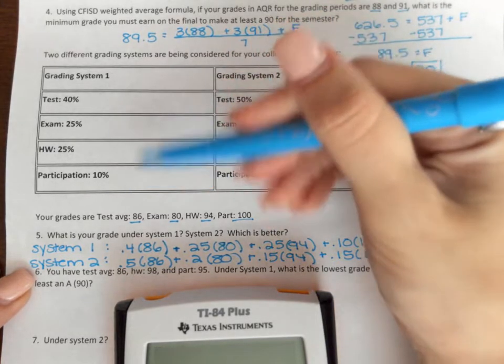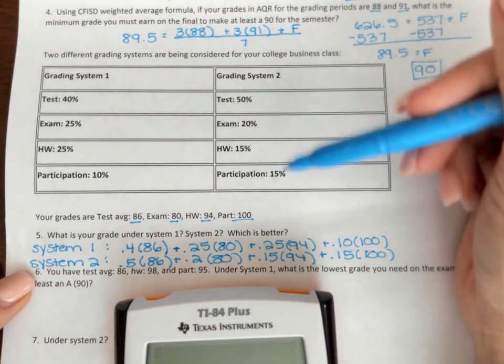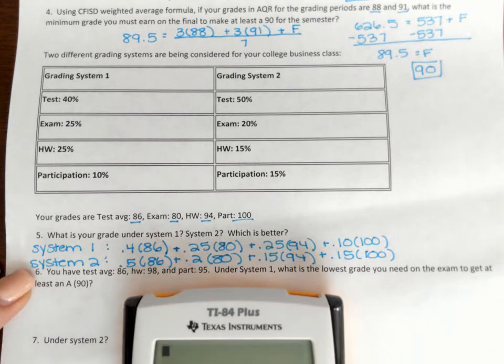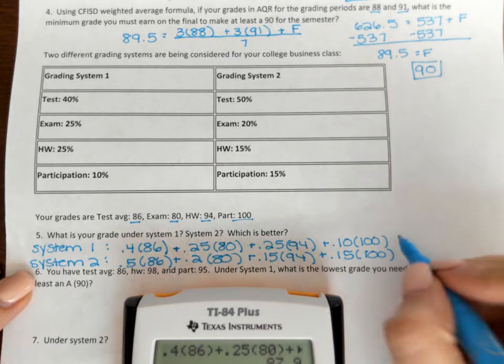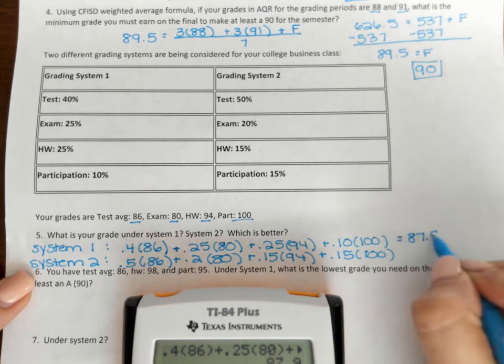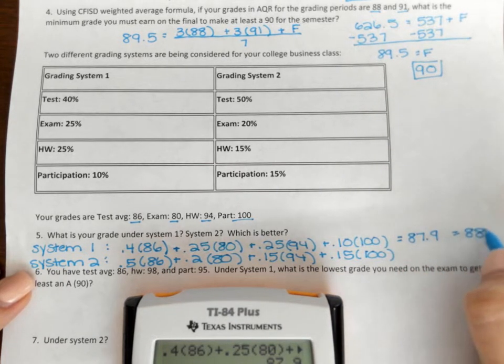So you're either using these percentages for grading system 1, or these percentages for grading system 2. So when I type that all in, I get an 87.9, which would give me an 88.